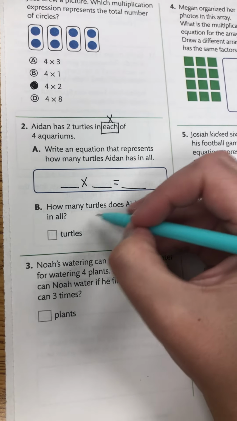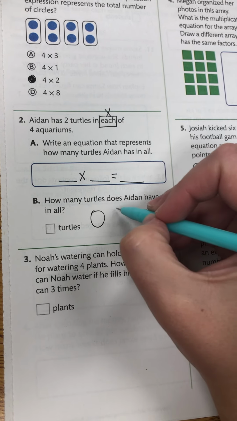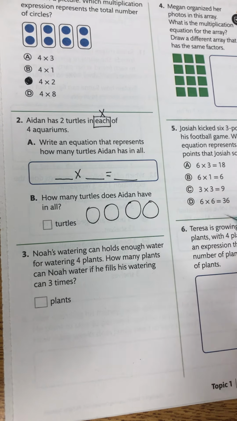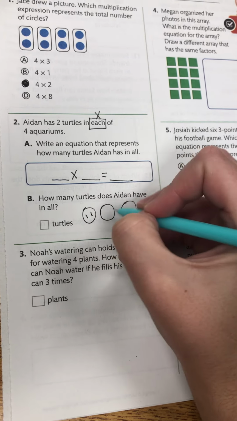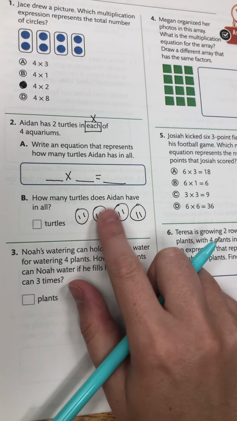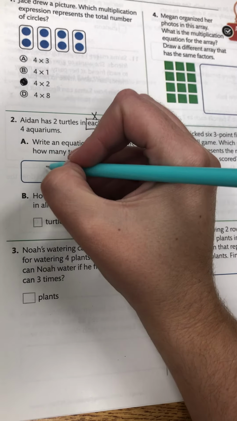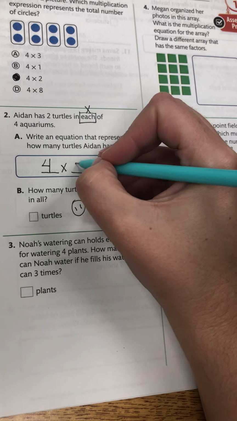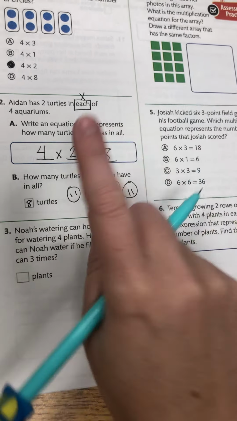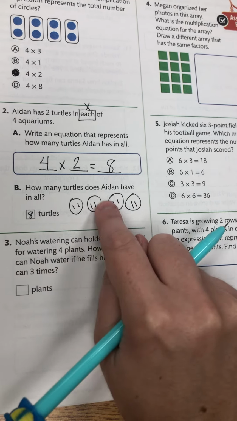Okay. And then to solve it, if you need to, I saw the kids do this while they were reviewing. They drew their 4 aquariums, and they put 2 little turtles in each, and then they counted the total: 2, 4, 6, 8. So this is 4 aquariums, 2 turtles in each, 8 altogether. That's the equation, and that's the answer, and that's the equal groups.